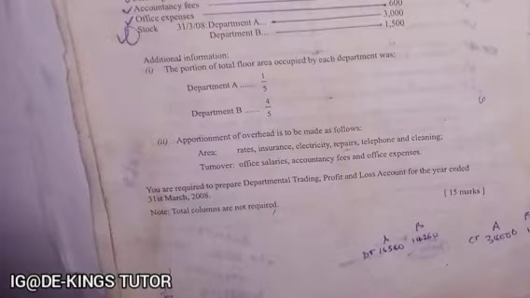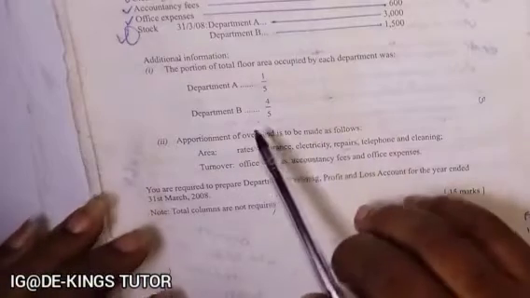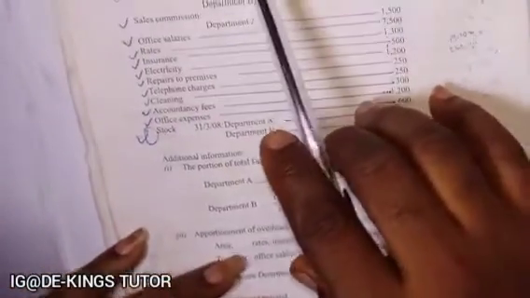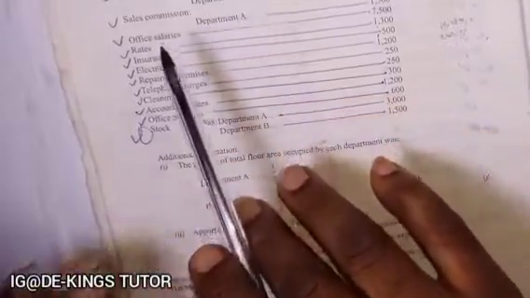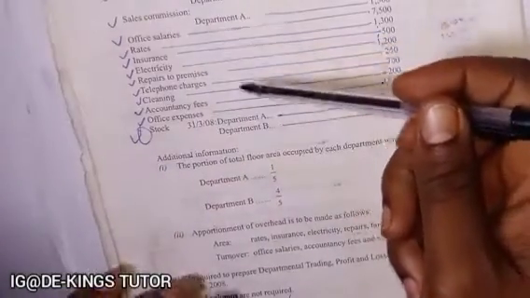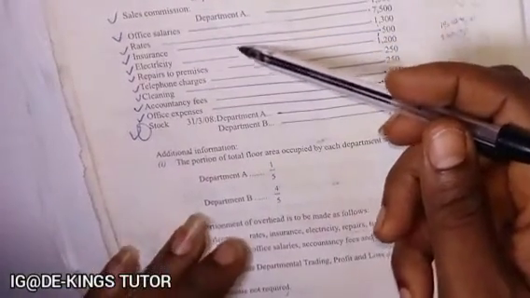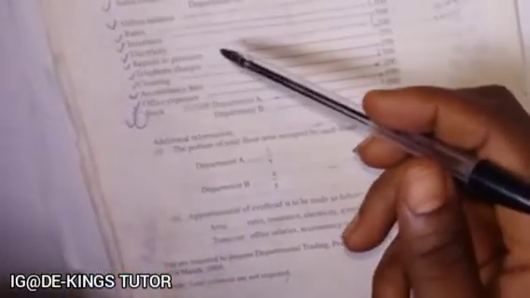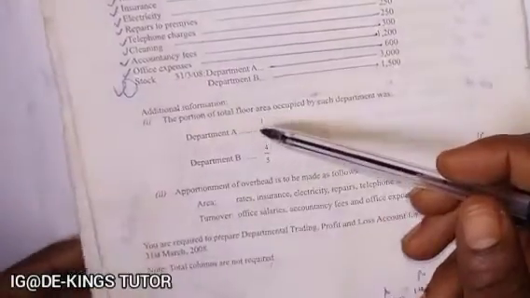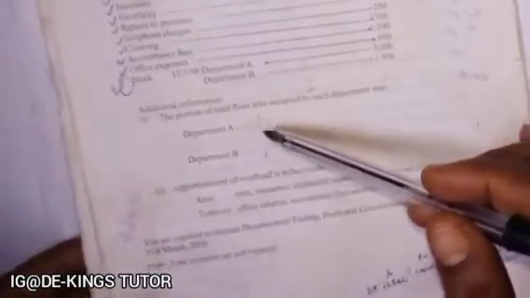So in this situation now, what do we do? Now, we have to ensure that we treat the apportionment first, okay? Because for the departmental accounts we require that every item will be put into their different departments' columns, okay? And there are some expenses here that have not been apportioned due to the fact that they are not directly caused by a particular department, okay? So they gave us a criteria whereby we can apportion it.